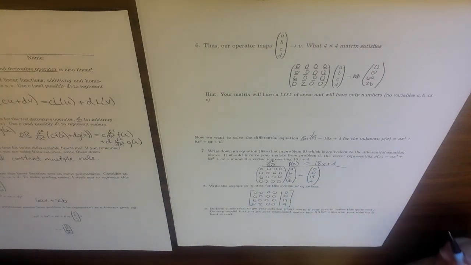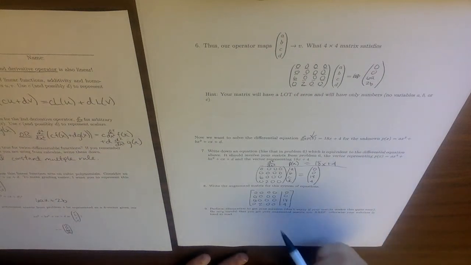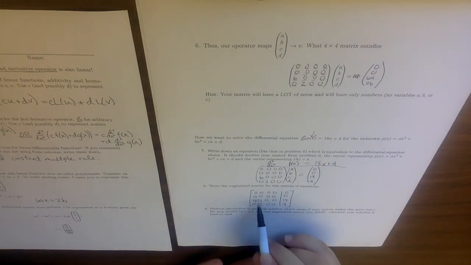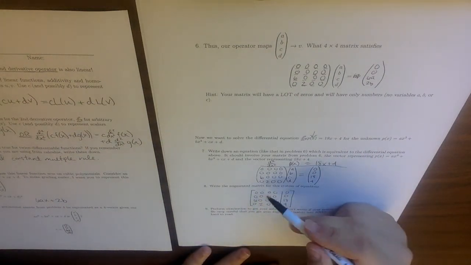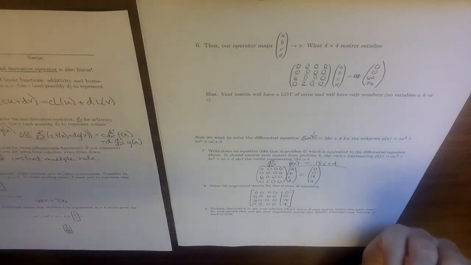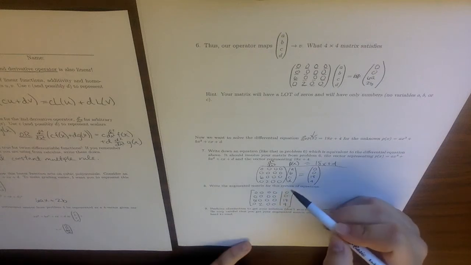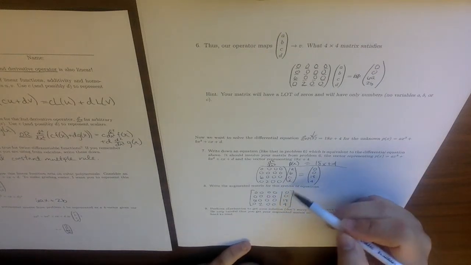Okay, now I say perform elimination to get your solution. Don't worry if your matrix makes this quite easy. Be very careful that you get your augmented matrix into RREF, row reduced echelon form, otherwise your solution is hard to read. So what I meant by that is make sure that in row reduced echelon form, you will have all of the non-zero rows at the top. The zero rows will float down to the bottom. Okay? If we don't do this, then our solution will be out of order over here on the left-hand side.